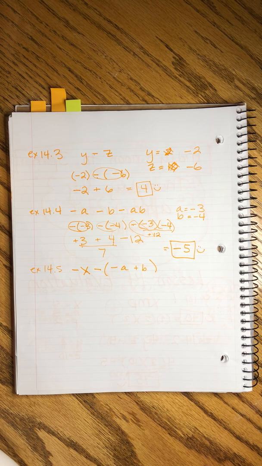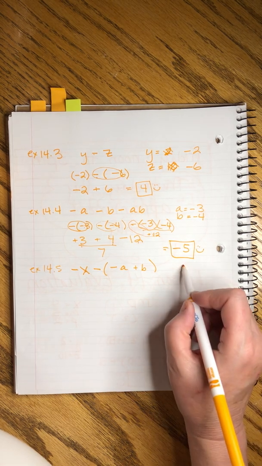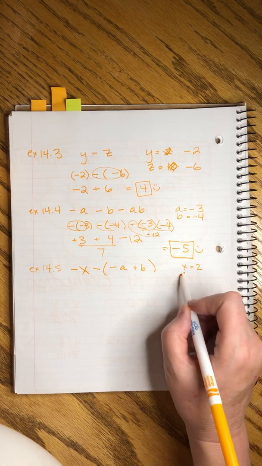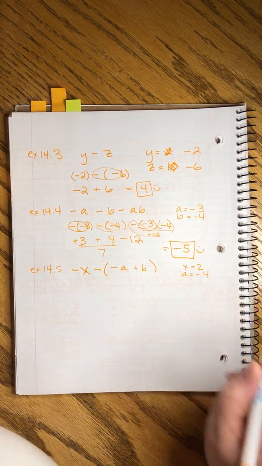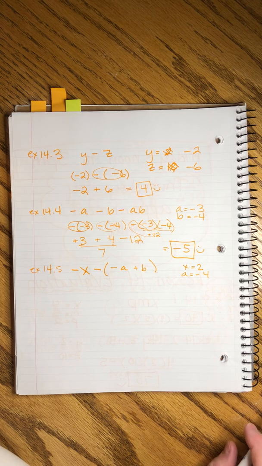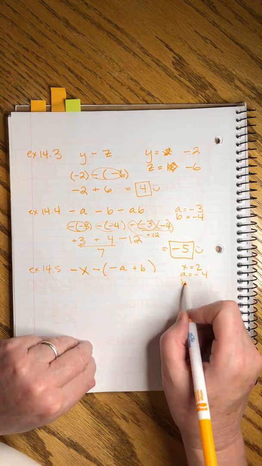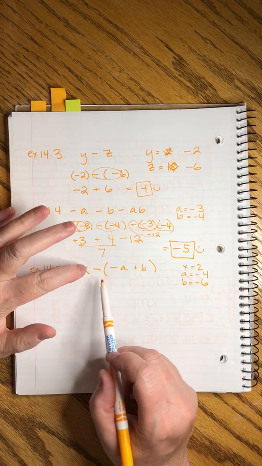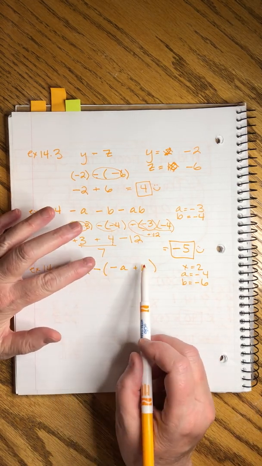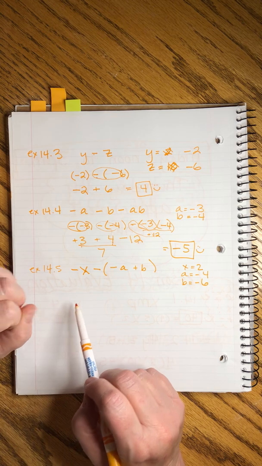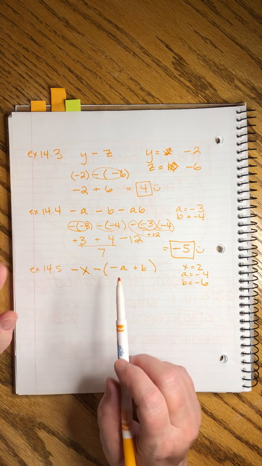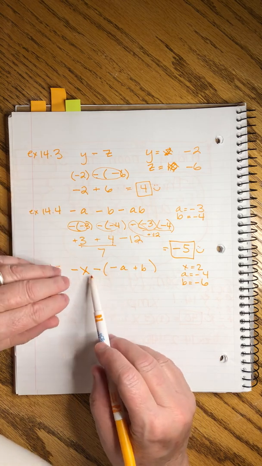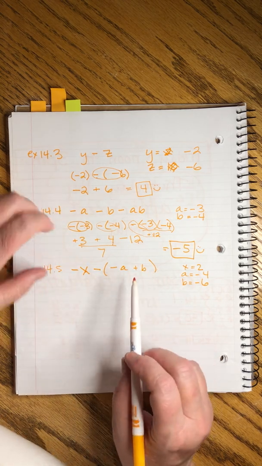All right. X equals 2. A equals -4. B equals -6. Okay, now it's tempting to say, well, could we make these parentheses go away? Could we clean this up? Maybe, but let's not fall into that trap. Let's plug the numbers in with this just the way it is, and then we'll clean it up.